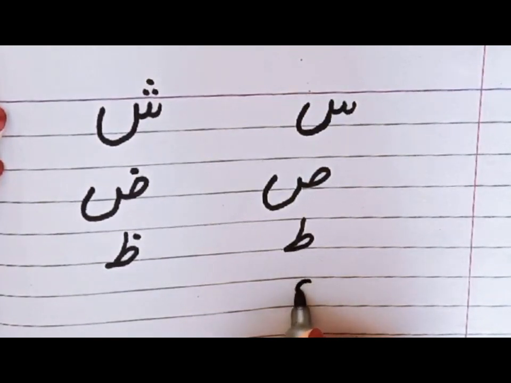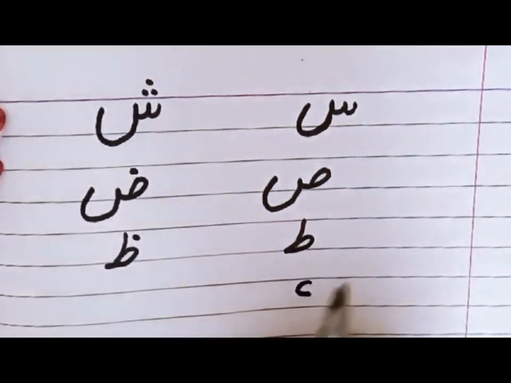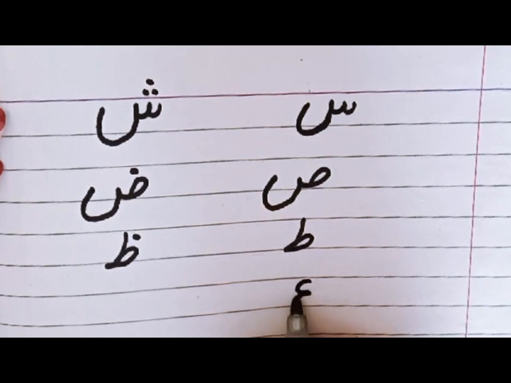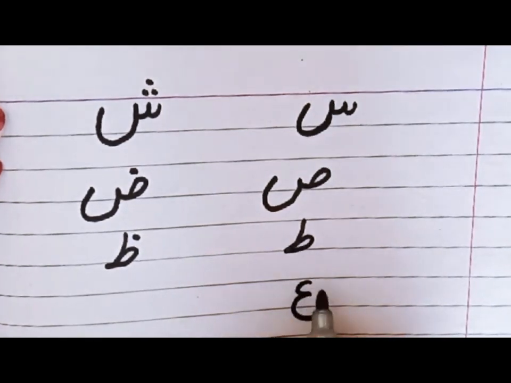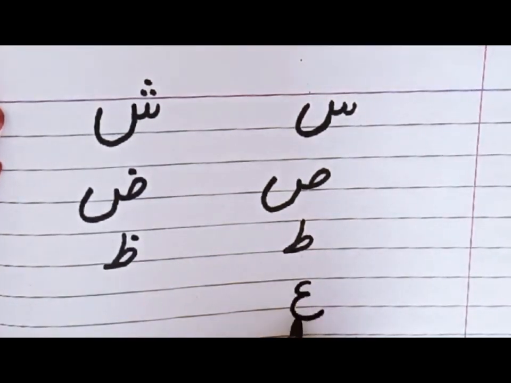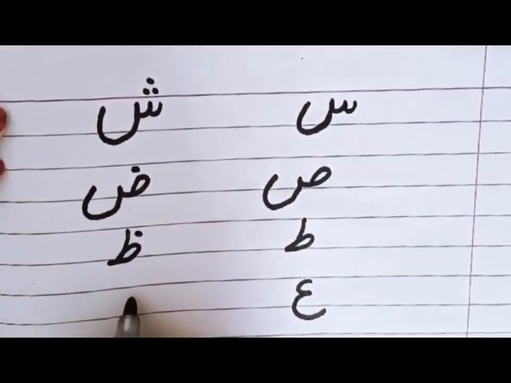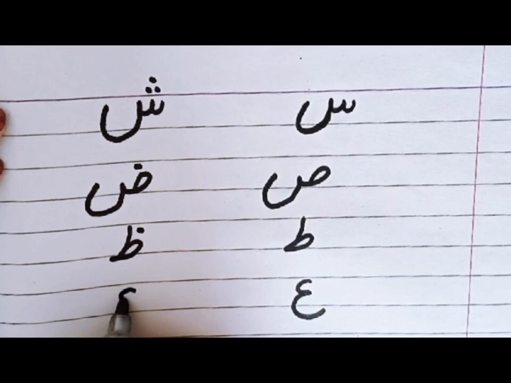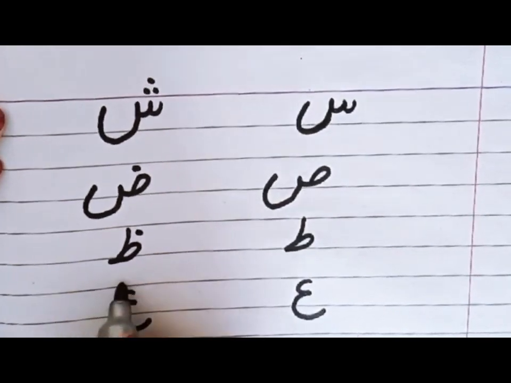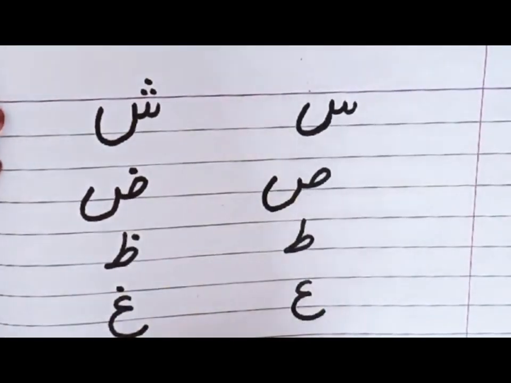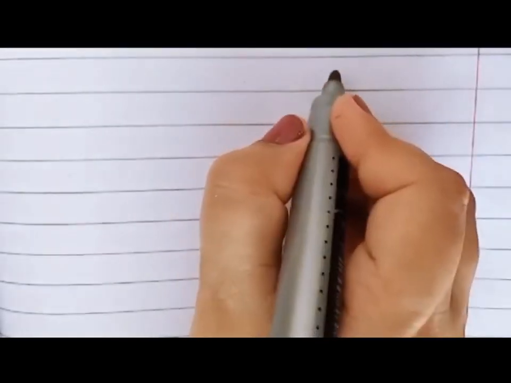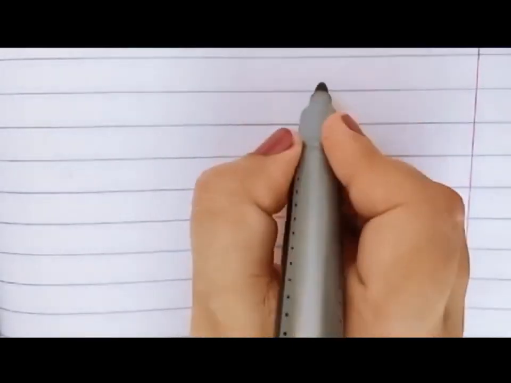The next pair is Ain, Ghain. Look how to write. First you will make a small semicircle and then a large semicircle. This is the small one and this is a bit bigger one. These are actually two semicircles to the right side. This is Ain. Ghain will be written in the same way, and it has one dot on the top. Ain, Ghain.